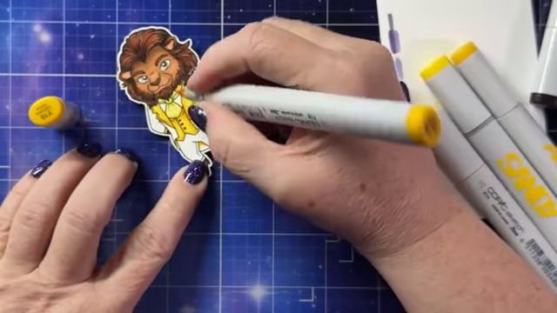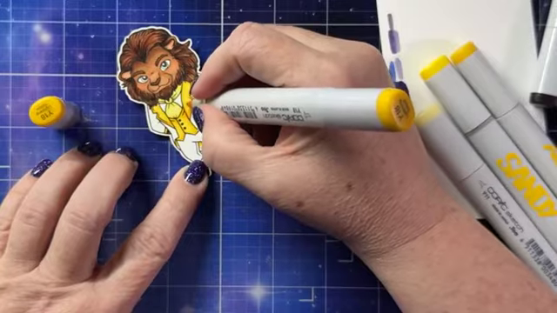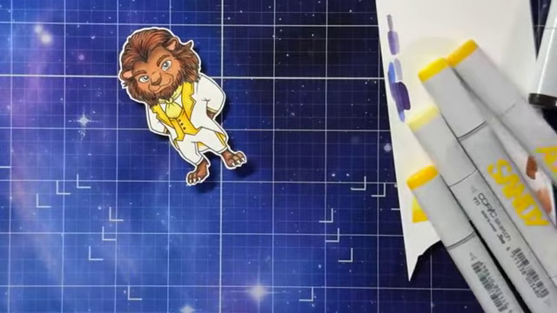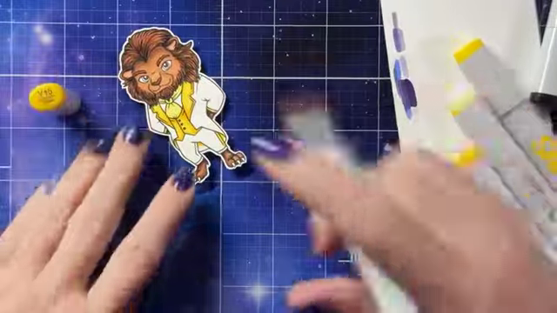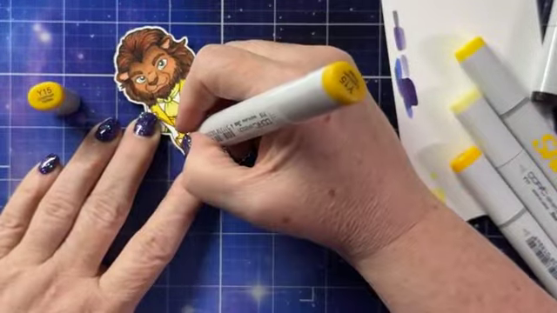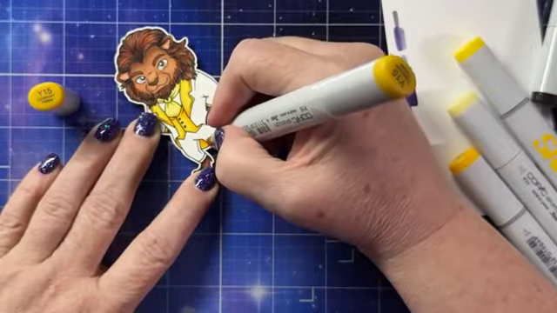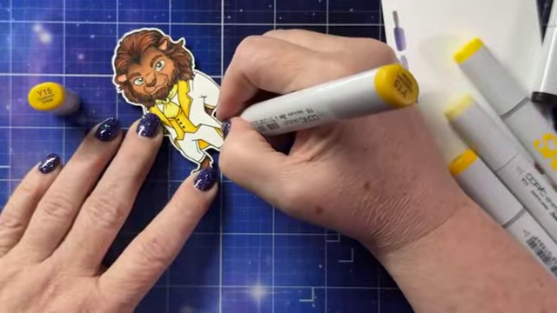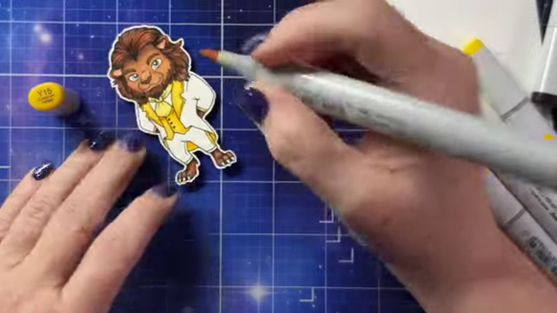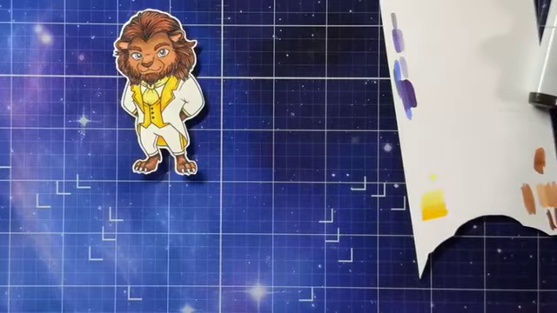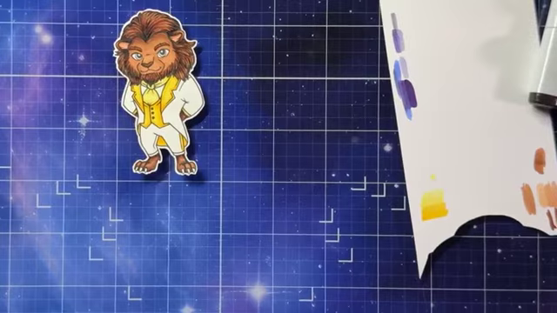This is the inside of his jacket, which is what's folded over and showing on the front. So we have to do that underside in that yellow color. And I want it to be darker because it's all in shadow. So I'm only using the first two yellow colors. So 18 and 15. There we go. Very good catch, Meg.